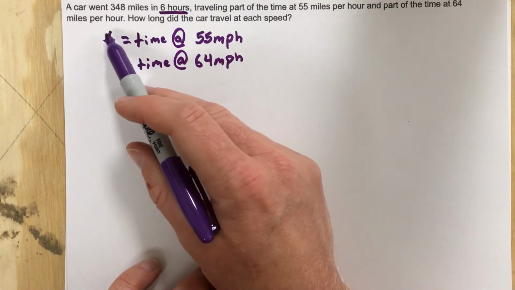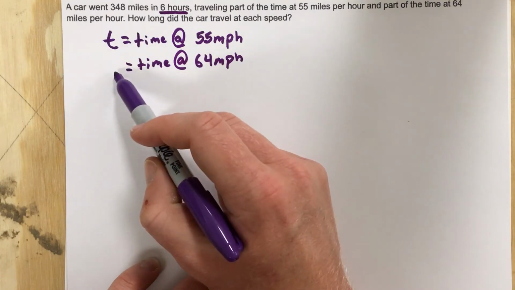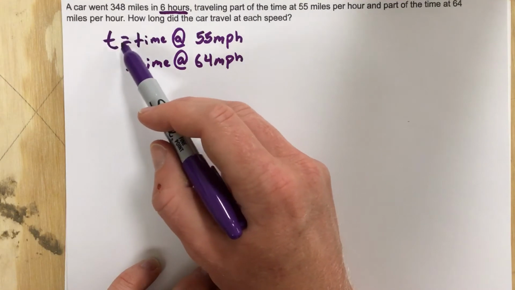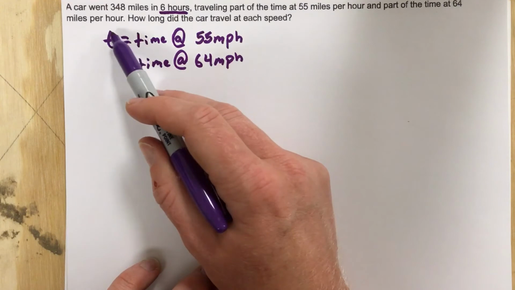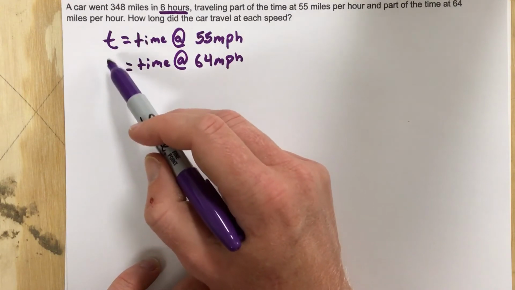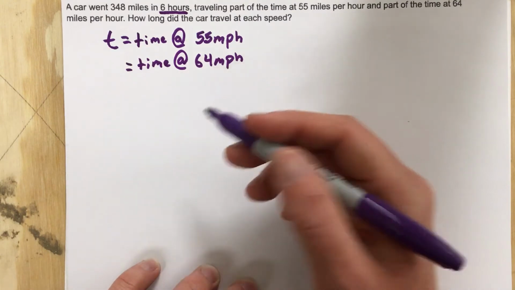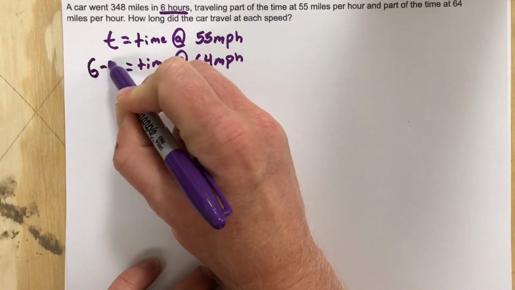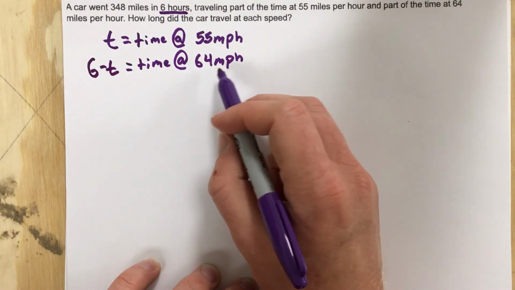They tell us in the problem that the car travels for 6 hours. Well, if I know my time at 55, then if I just take 6 minus that time, I'll get the time at 64. An example of this: let's say I travel for an hour at 55, that means I traveled for 5 at 64. 2 hours at 55, 4 hours at 64, 3 hours at 55, 3 hours at 64, and so on and so forth. I'm just taking 6 minus whatever this number is. So this is the expression for the time at 64 miles per hour.